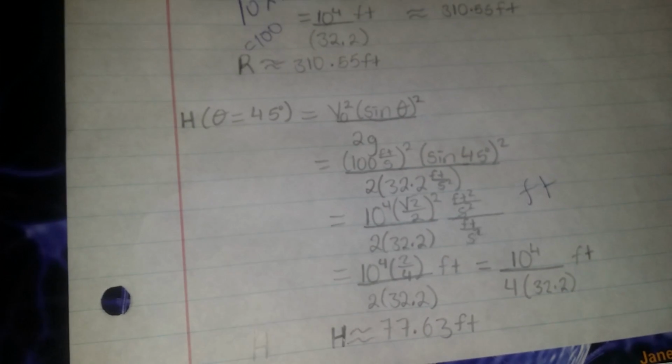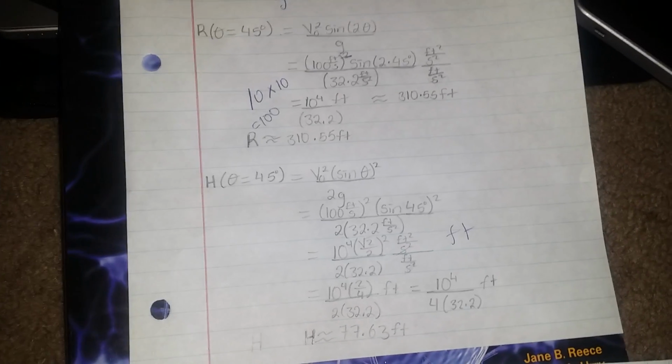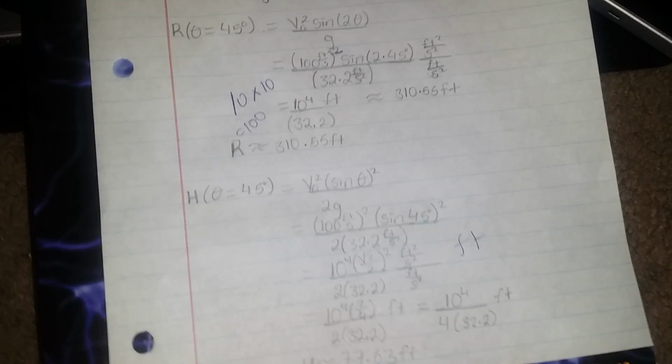So that was problem 115. They wanted us to find the maximum of the range and the maximum of the height, which we have easily found. Thank you.